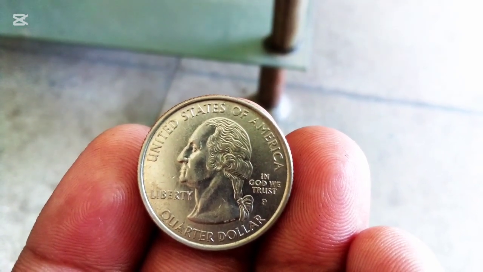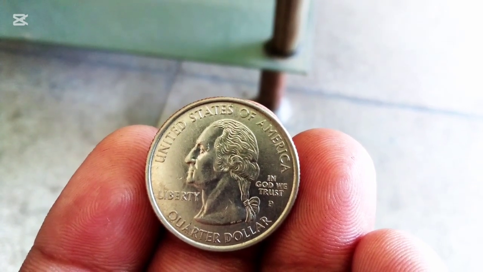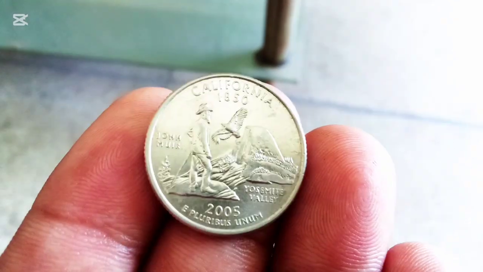The California State Quarter is not just a piece of currency, it's a piece of history. From its design to its minting history, it's a fantastic addition to any coin collection.